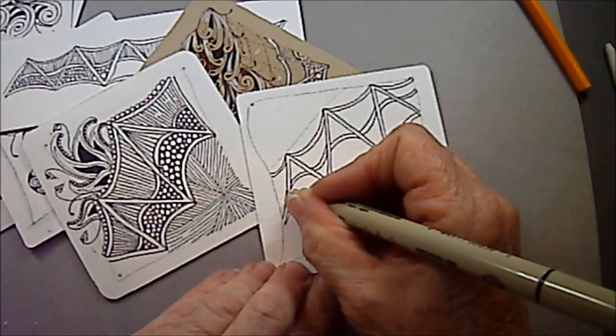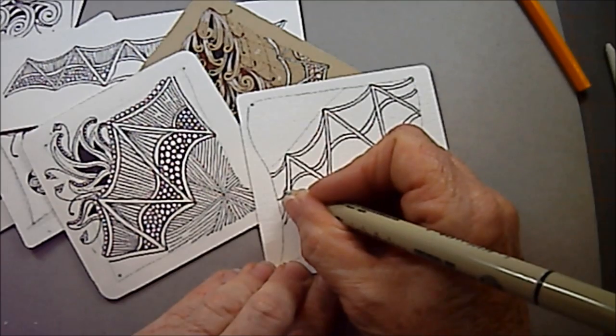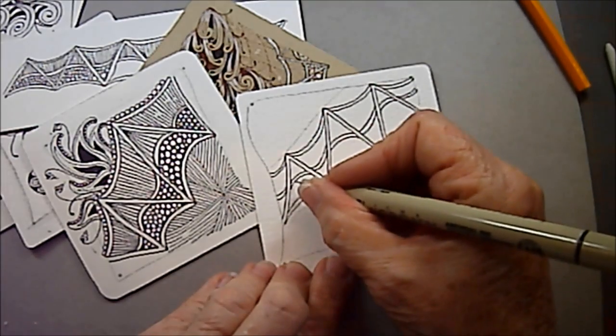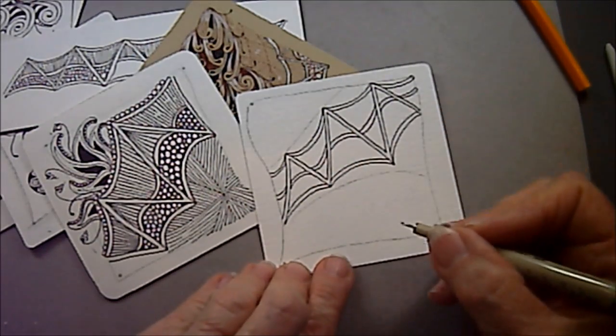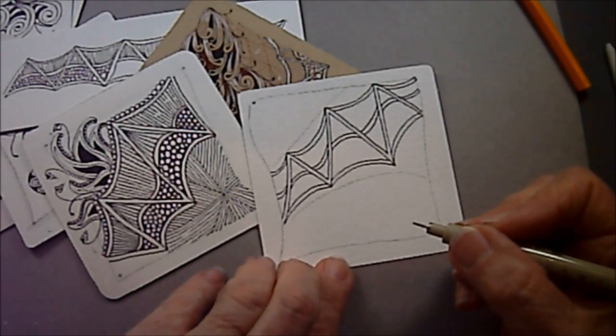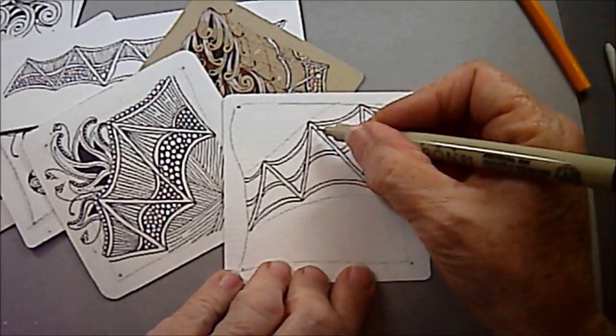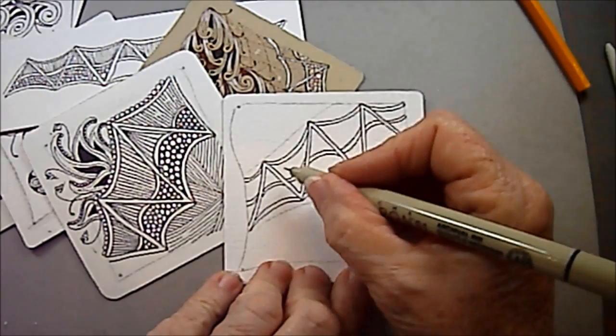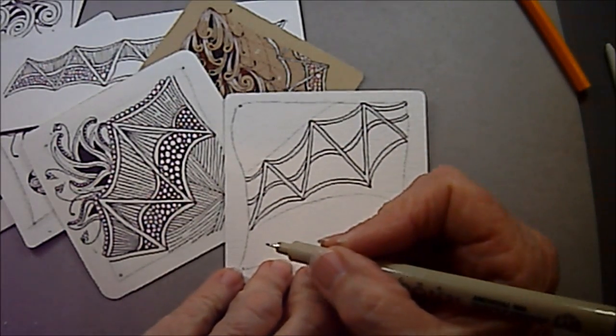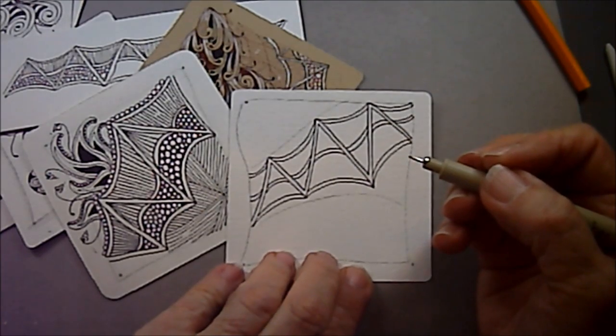I'm going to have to come back here and do this end. And now I have a line that waves through the center of Twing. So what we've done is our zigzag line and echoed it, our loops and echoed it, and now we're going to do some fill-in.